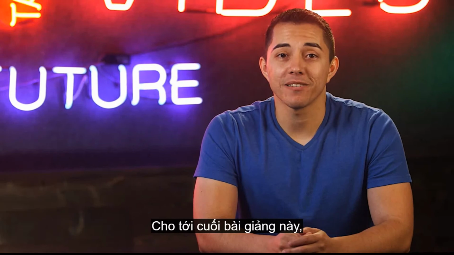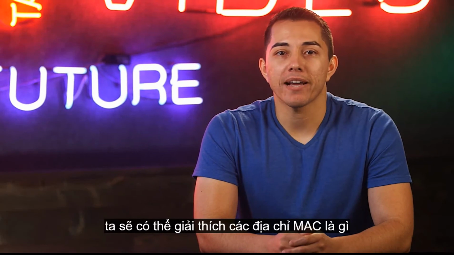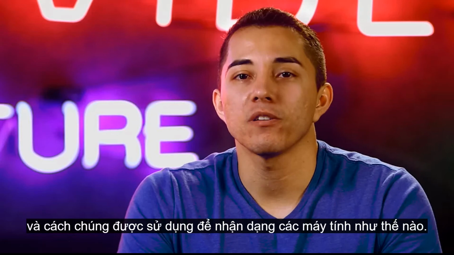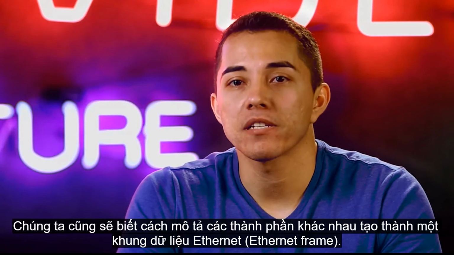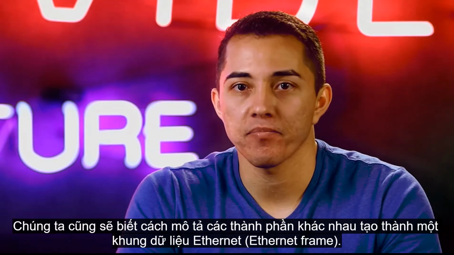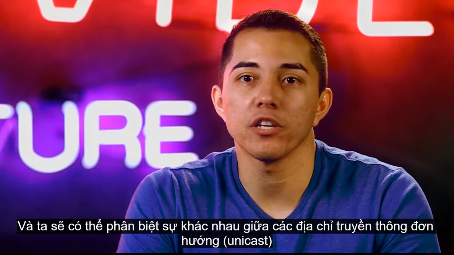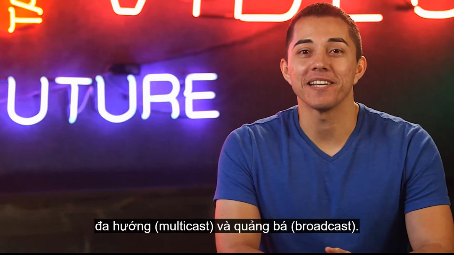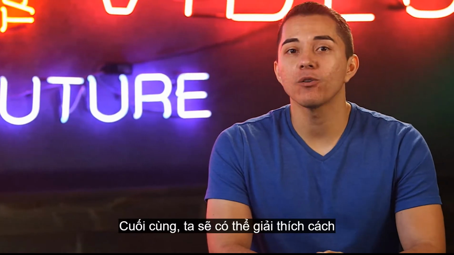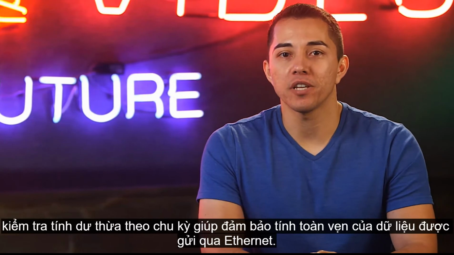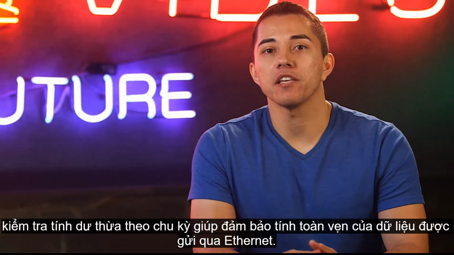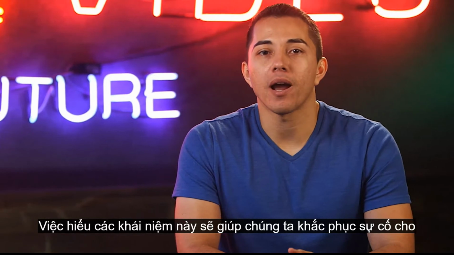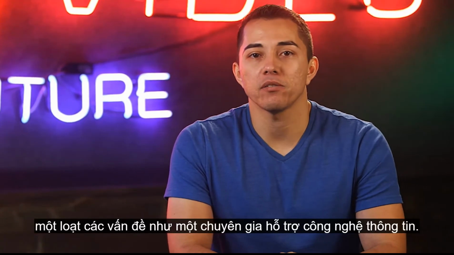By the end of this lesson, you'll be able to explain what MAC addresses are and how they're used to identify computers. You'll also know how to describe the various components that make up an Ethernet frame, and you'll be able to differentiate between unicast, multicast, and broadcast addresses. Lastly, you'll be able to explain how cyclical redundancy checks help ensure the integrity of data sent via Ethernet. Understanding these concepts will help you troubleshoot a variety of problems as an IT support specialist.